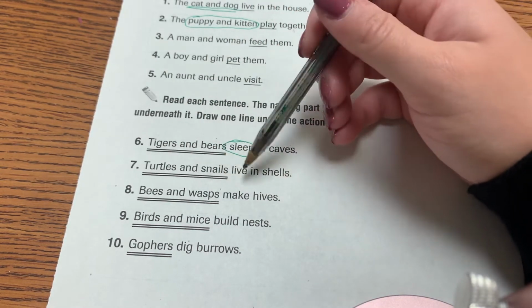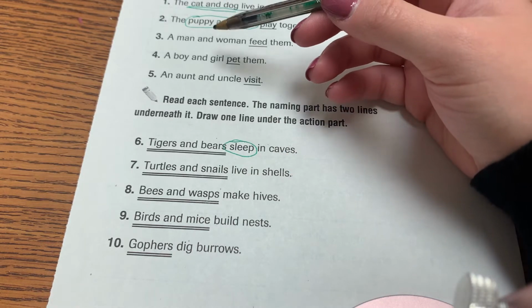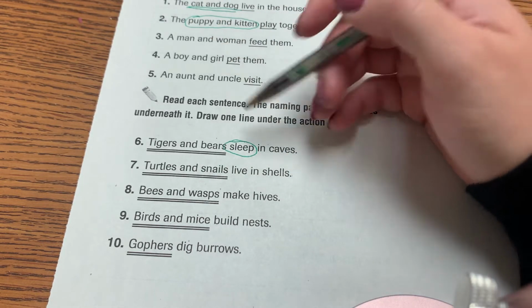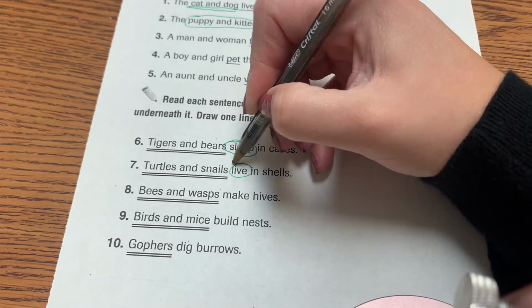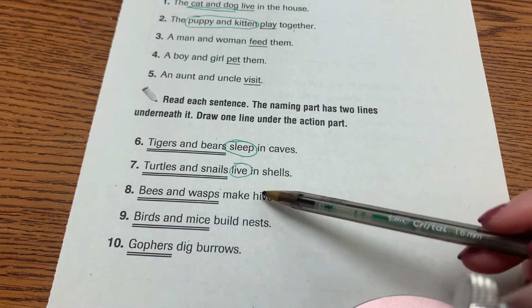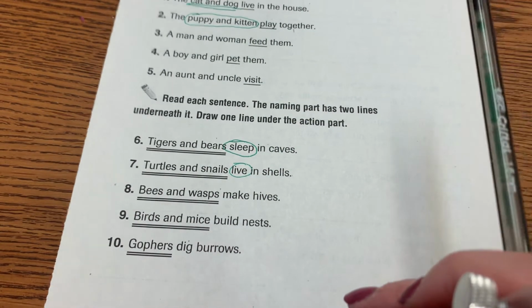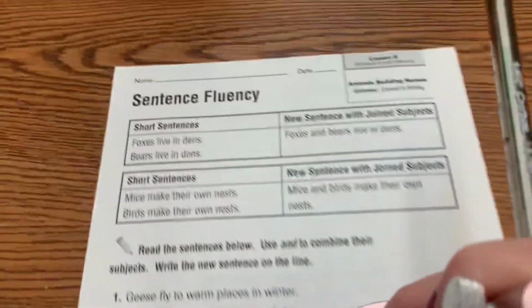Turtles and snails live in shells. What's the action? Live. Pause this and do 8, 9, and 10. Then we're going to come over to the back, page 90.